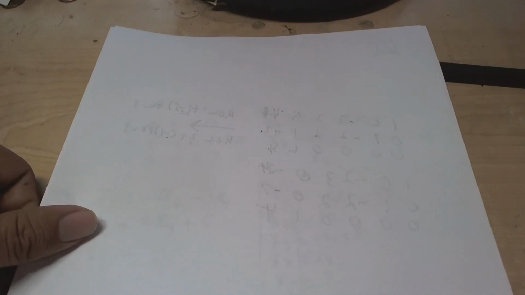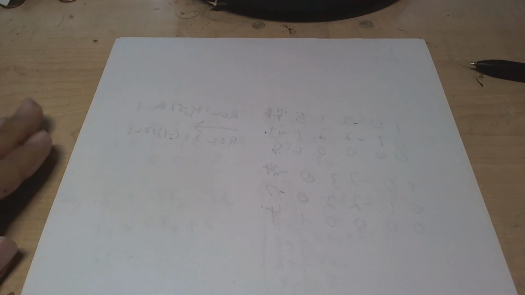Oh, I missed the first theorem. Really quick, I'm going to just go over the first theorem, even though it's not as important. Let me see if I can find it. I'm having trouble finding it, so I'm just going to open up my book.